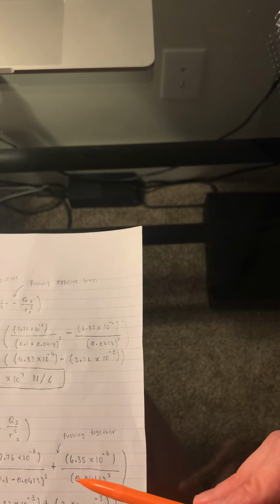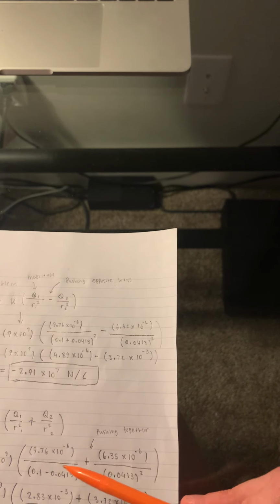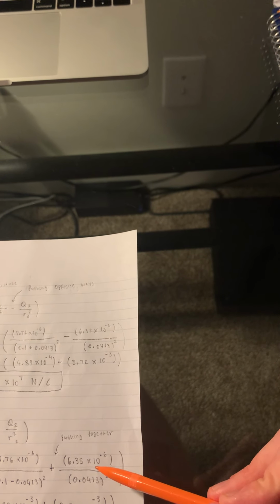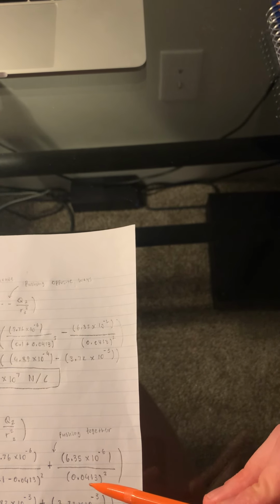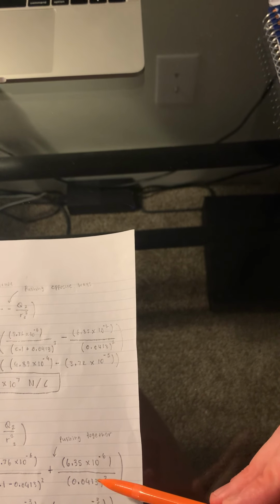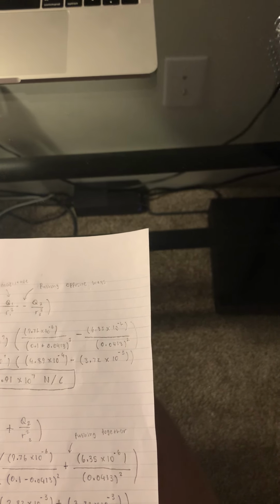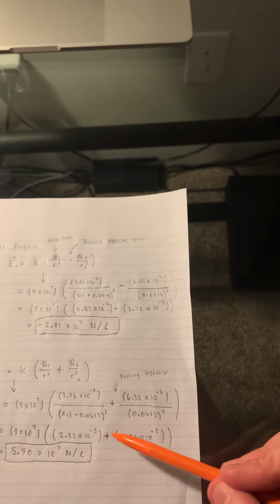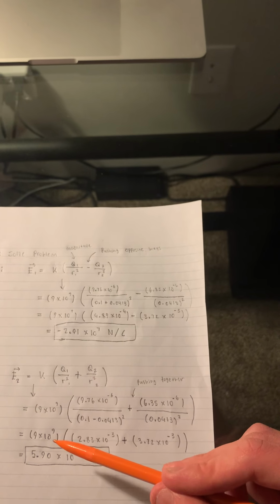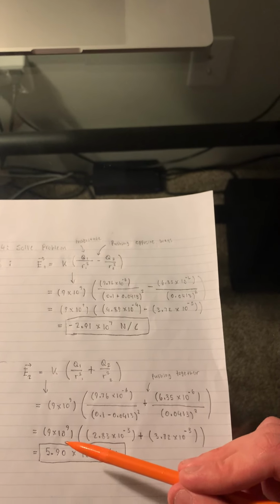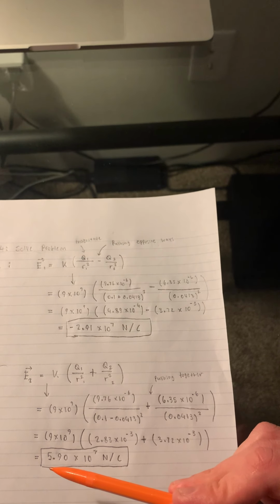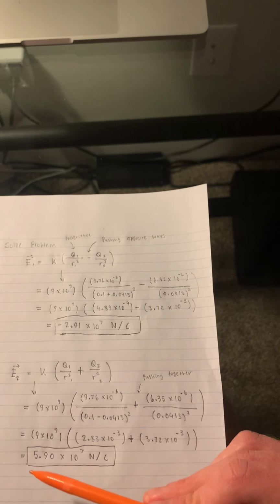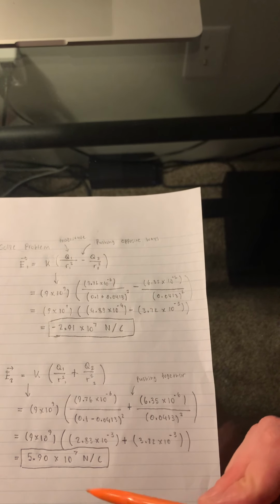Then we add that to 6.35 times 10 to the negative 6, which is our Q2, over the same distance, because between the two test charges, they're the same distance away from Q2. We end up getting these two values, we just add them together, multiply by 9 times 10 to the 9th, and we end up getting 5.90 times 10 to the 7th newtons per coulomb for the electric field at that second test charge.